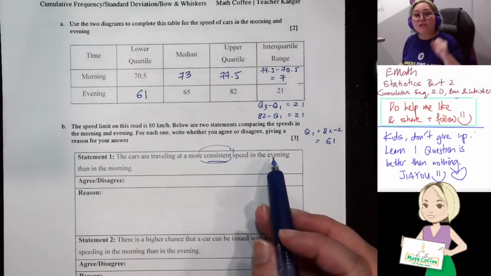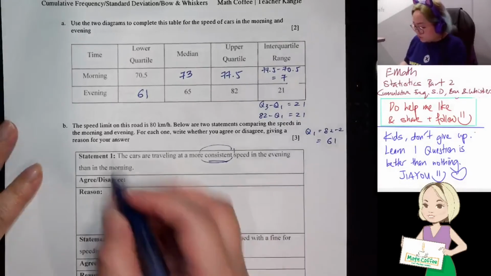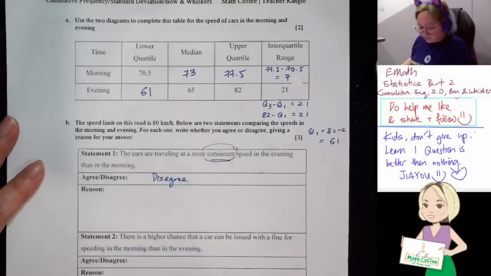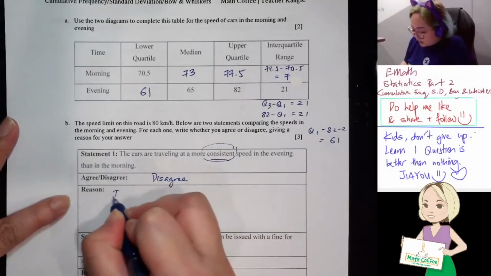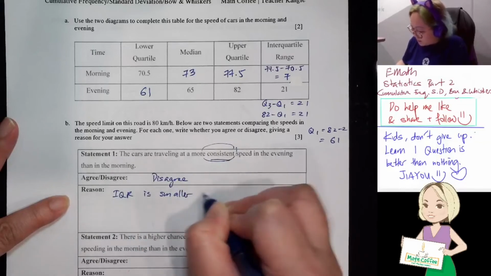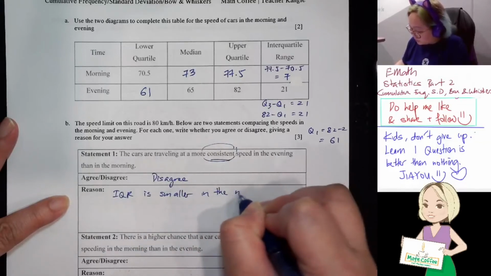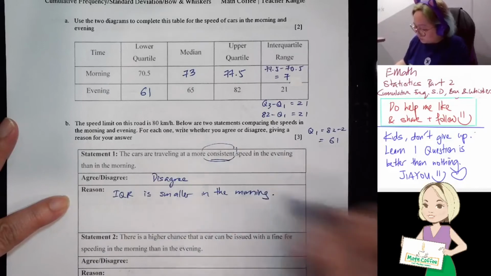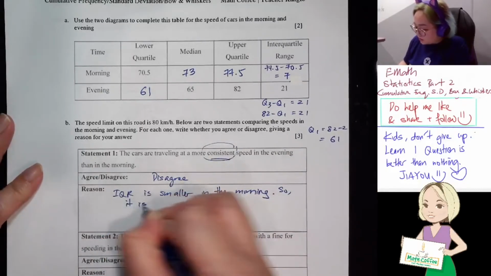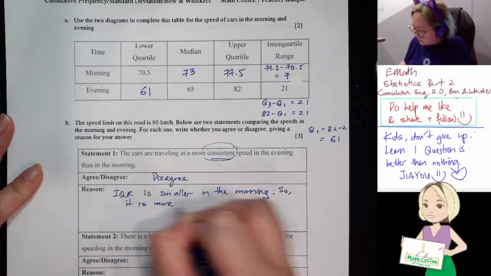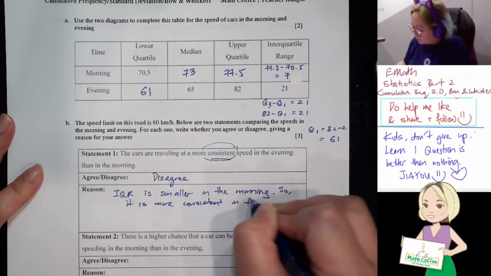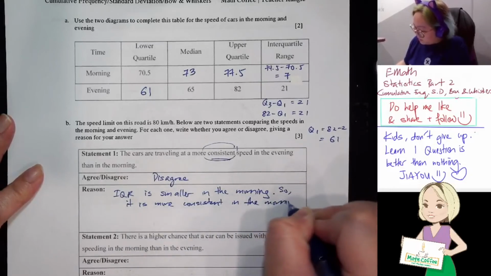So of course I will disagree. Reason: our interquartile range is smaller in the morning, so it is more consistent in the morning.